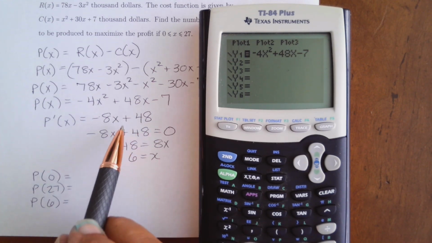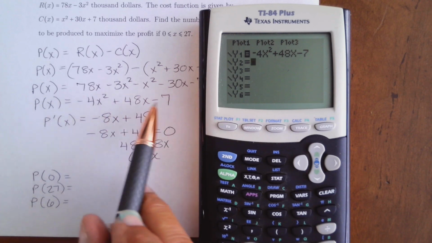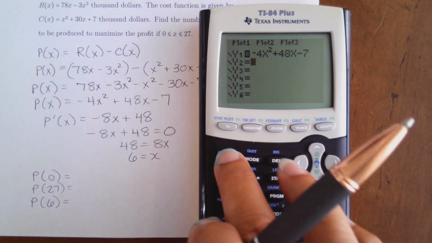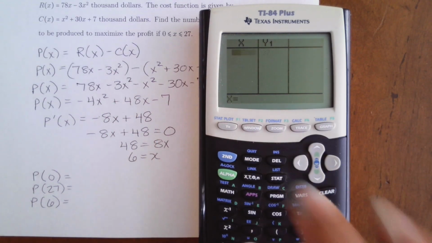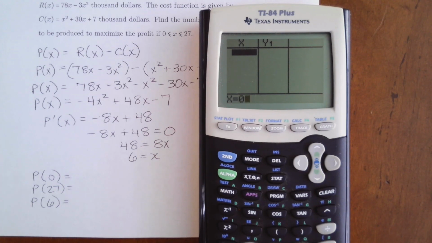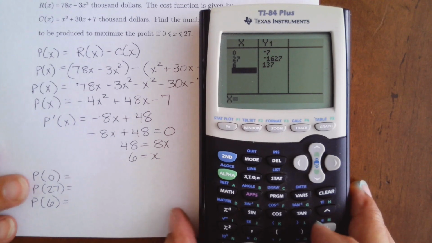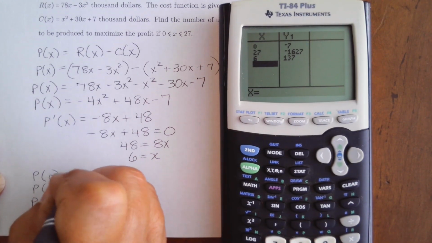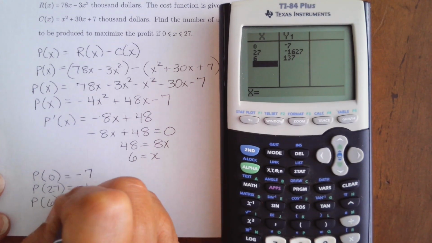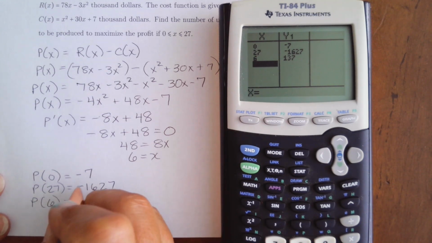I don't want to put the derivative in. Remember, I'm trying to find the profit. All right, so go to your table, plug in these values, 0, 27, 6. All right, so at 0, we got negative 7, at 27, negative 16,272, and at 6, 137.